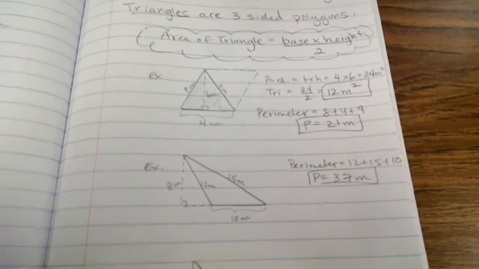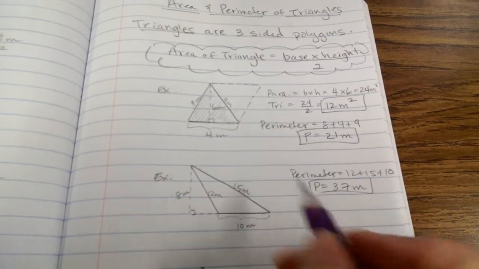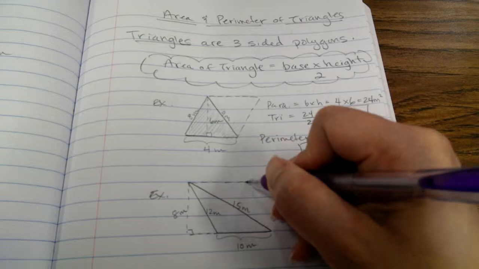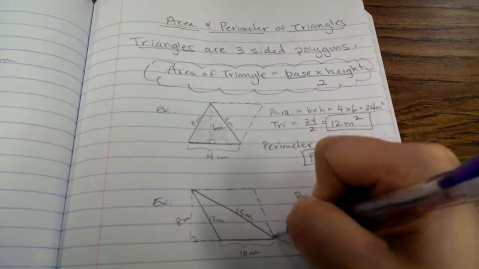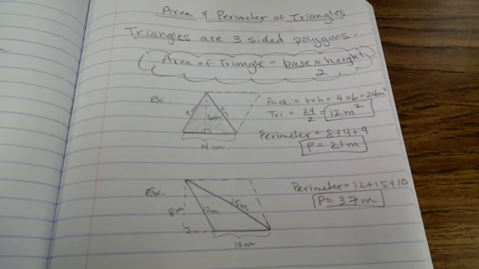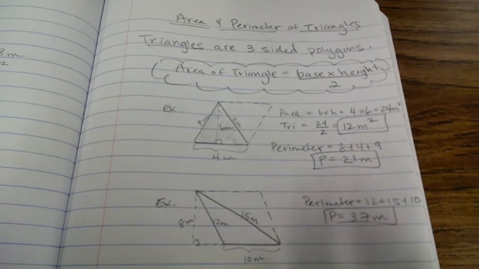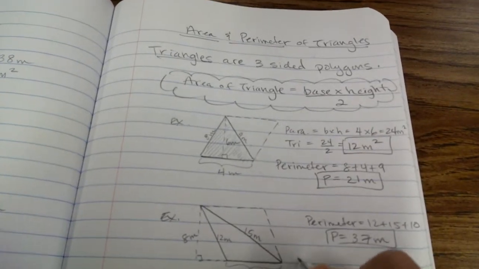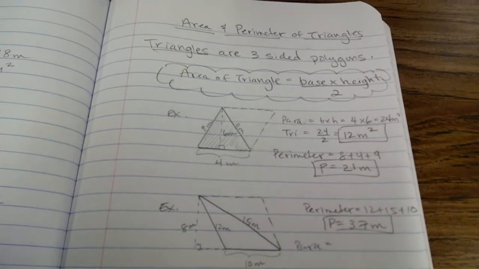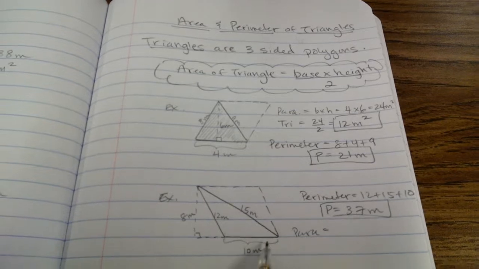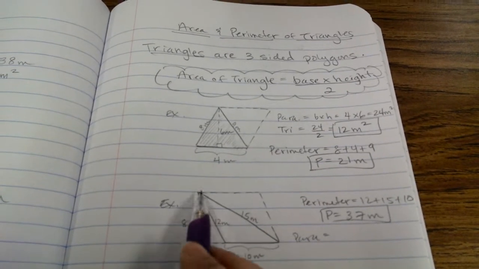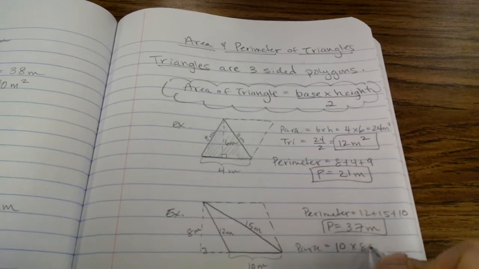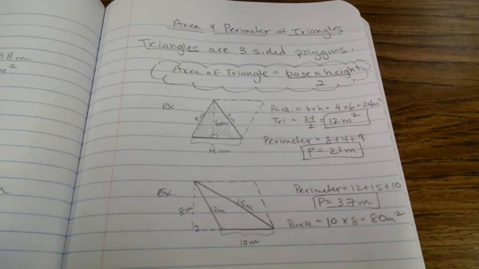Now let's talk about the area. Remember, if we double the triangle, so let's go ahead and double it and put it right next to this other triangle. So if we double the triangle, you can see it forms a parallelogram. I didn't do a very good job here, but it forms a parallelogram. Now, the area of the parallelogram is base times height. The base of the parallelogram is 10. The height, how tall is this parallelogram? It is 8 meters tall. So the area of this parallelogram is 10 times 8, which is 80 square meters.